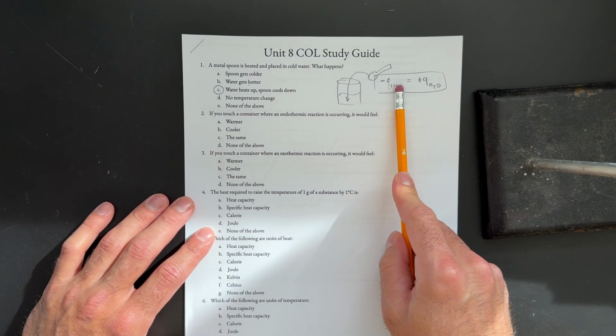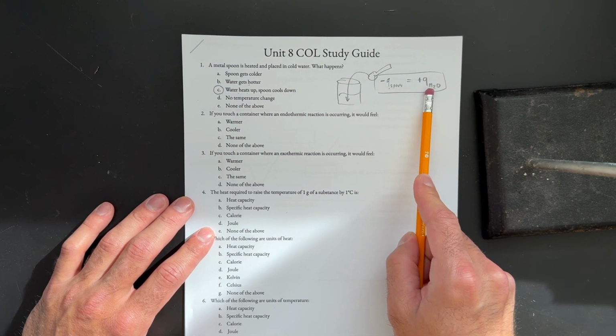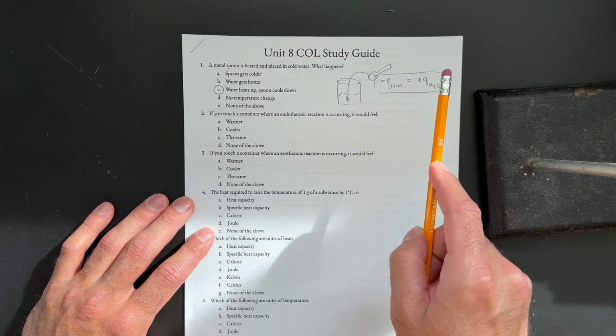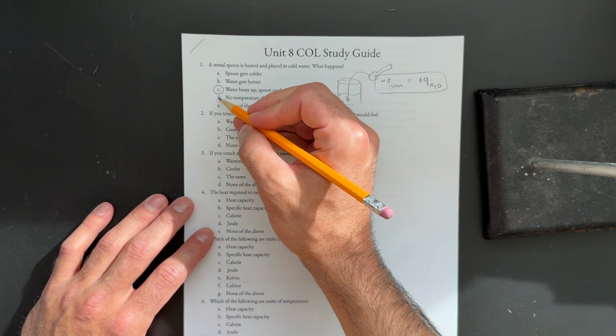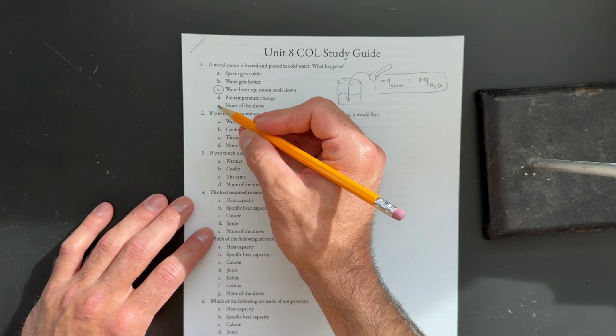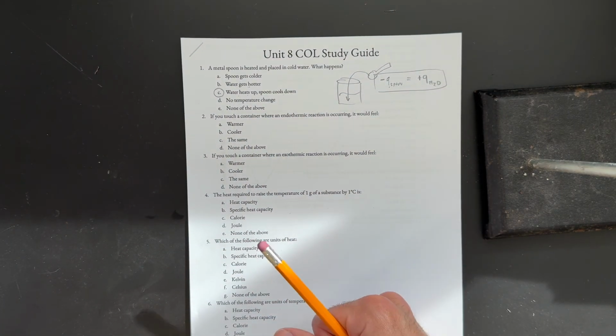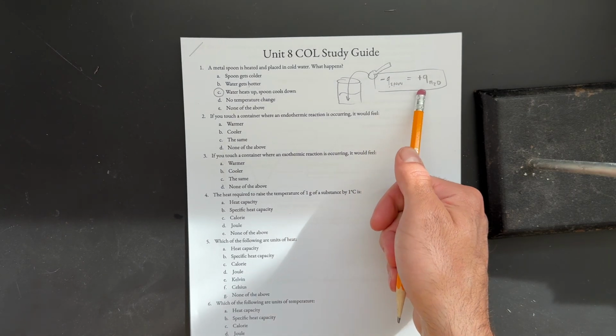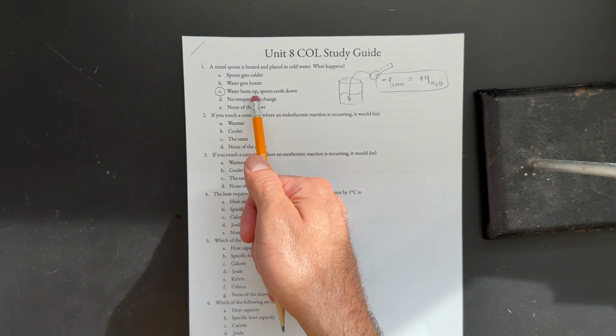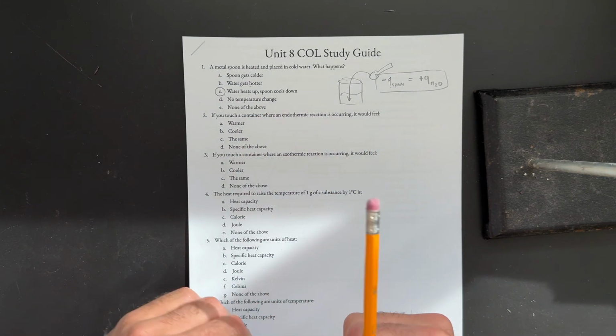The heat that the spoon gives off is equal to the heat that the water gains. This obviously isn't true, there is no temperature change, and it's also none of the above. So it's C. So Q is equal to negative Q. Very simple concept. Genuinely, you don't even need to know negative Q is equal to plus Q to just know that what's going to happen is the water heats up and the spoon cools down. There is a transfer of energy.